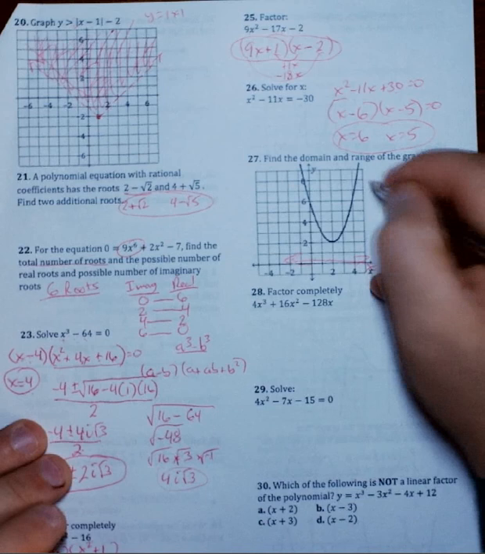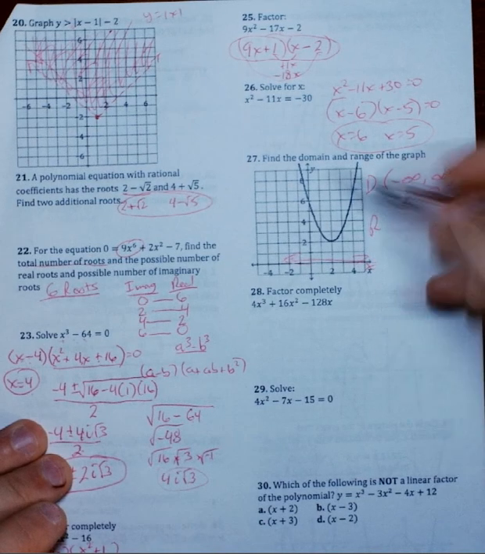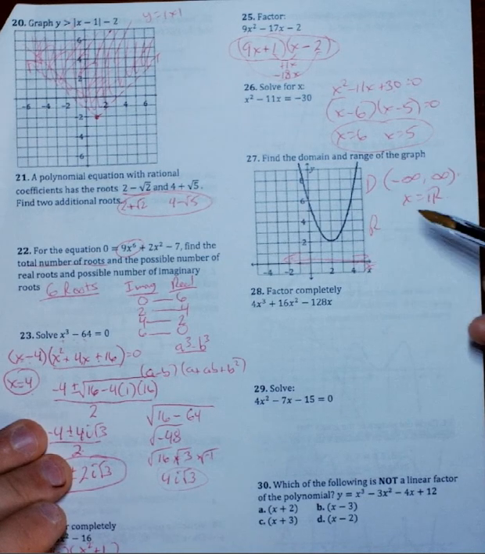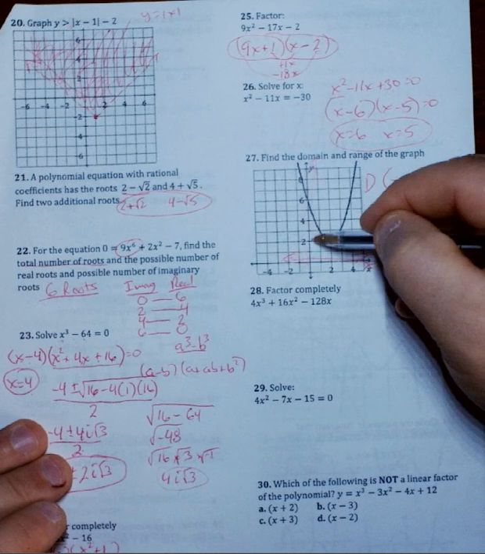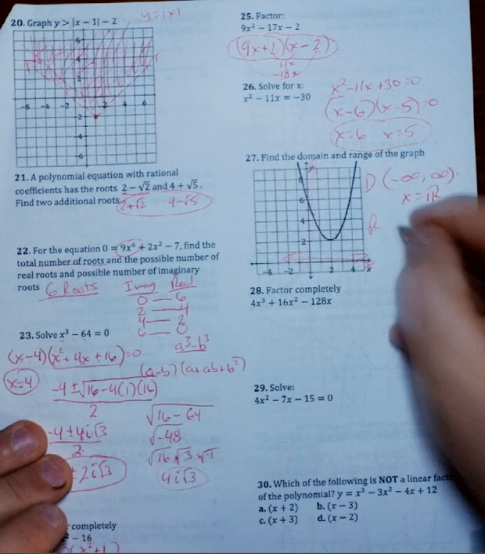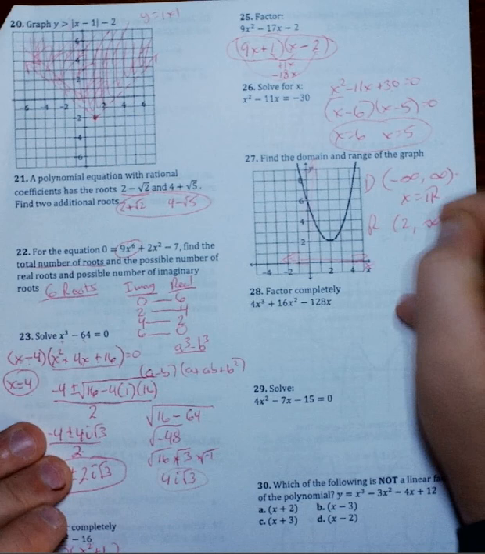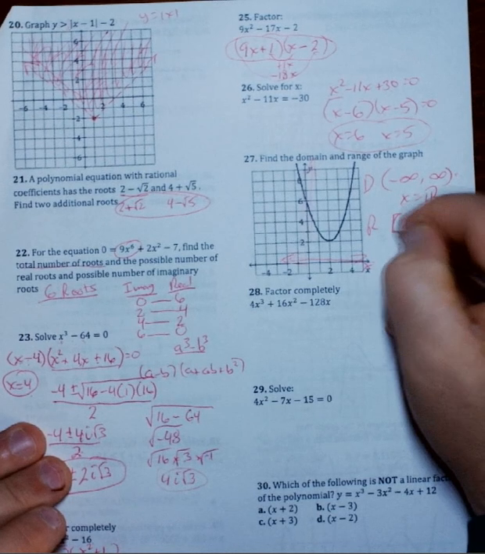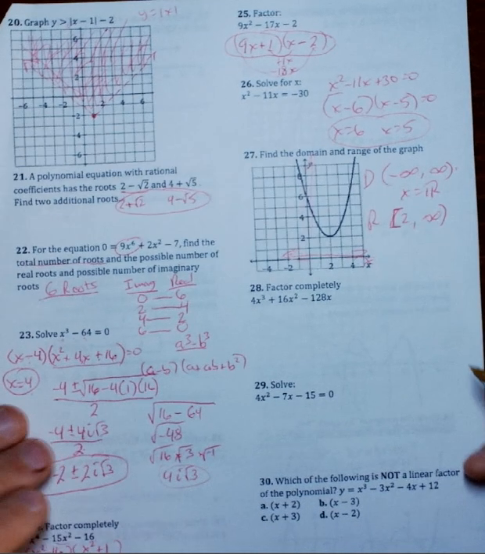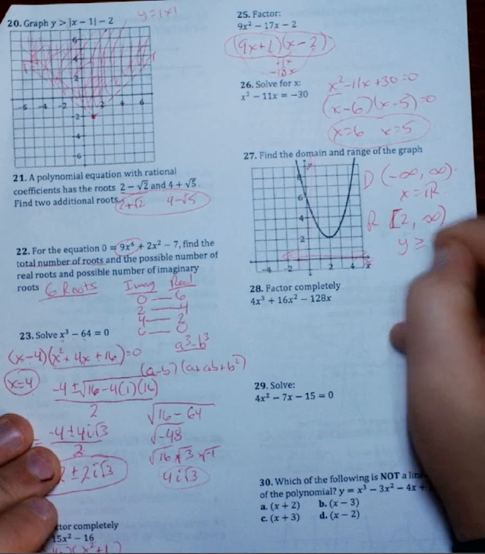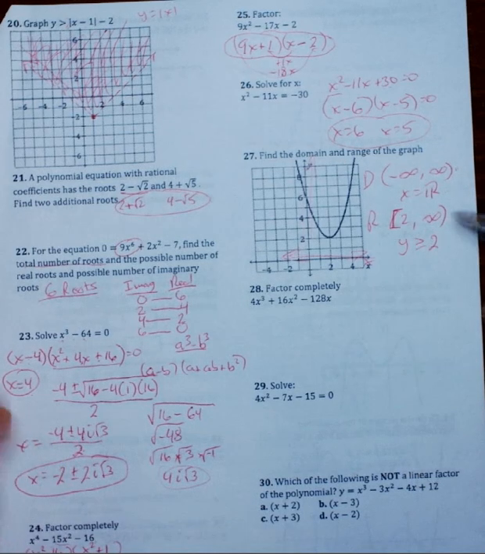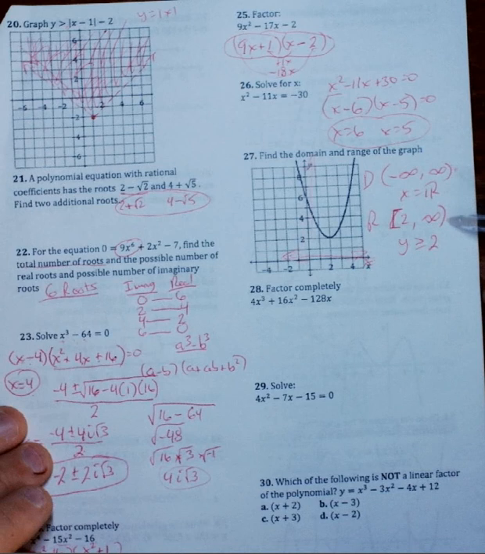Then the range is the y values. How far up and down does it go? Well, it goes up forever, but it only goes down to 2. So it goes from 2 to infinity, and it includes 2. So I'd have a bracket there. Or I could say y is greater than or equal to 2. You should know both methods. This is interval notation, these two, and this is just as inequalities.